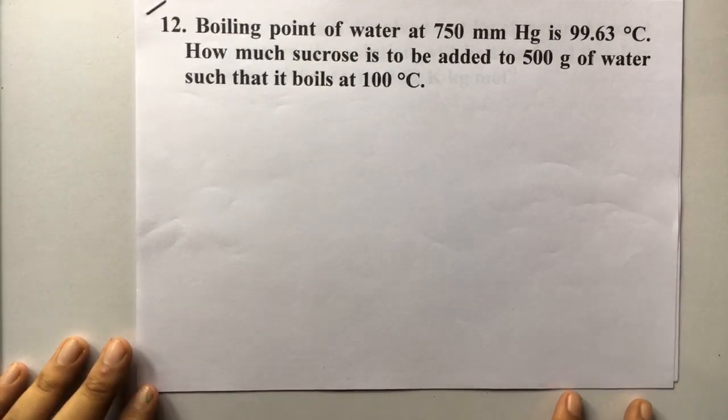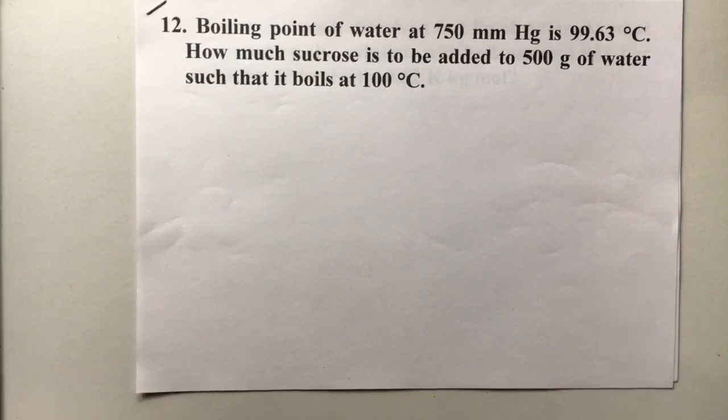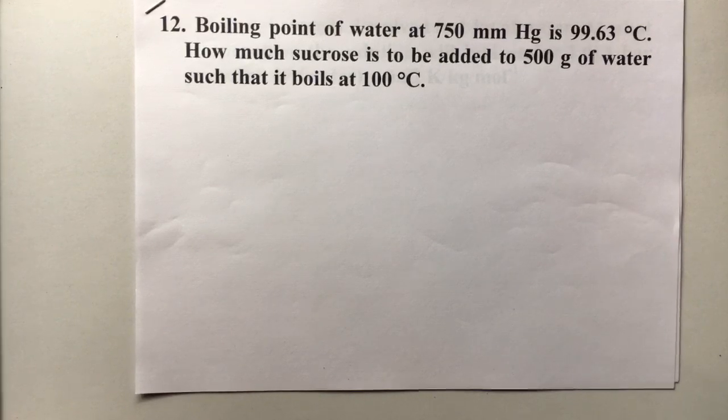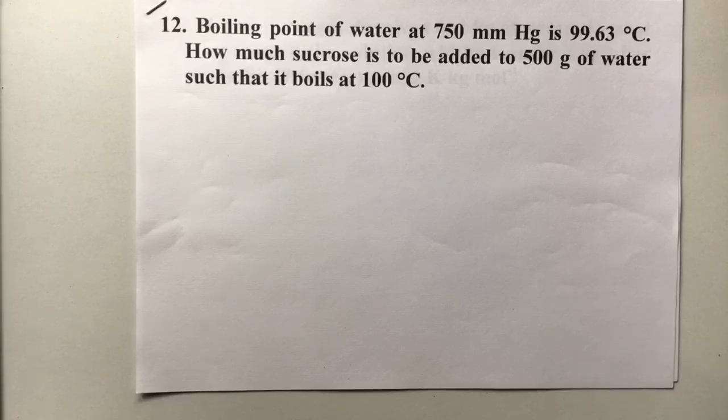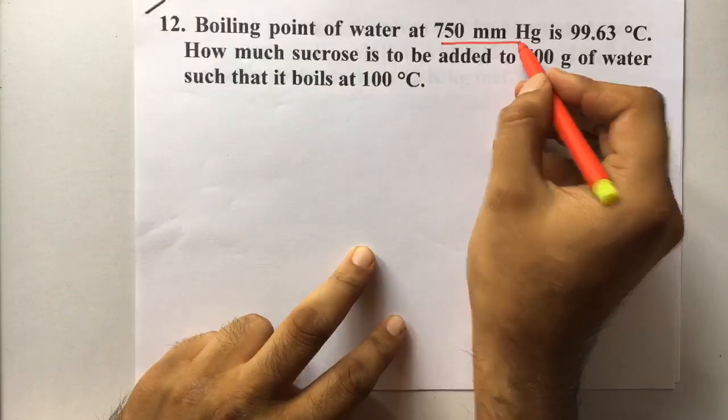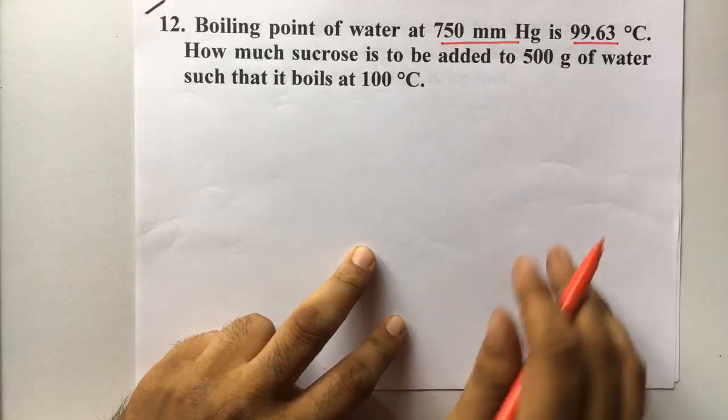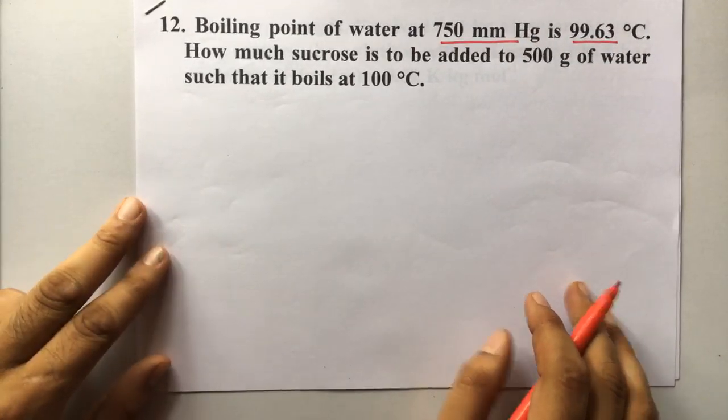Boiling point of water at 750 millimeter of mercury is 99.63 degrees Celsius. How much sucrose is to be added to 500 grams of water such that it boils at 100 degrees Celsius? Now, boiling point of water at 750 millimeter of mercury is 99.63, which means that nothing is added for that.